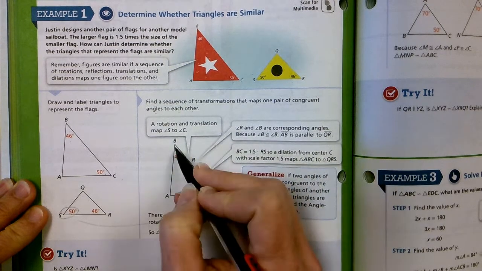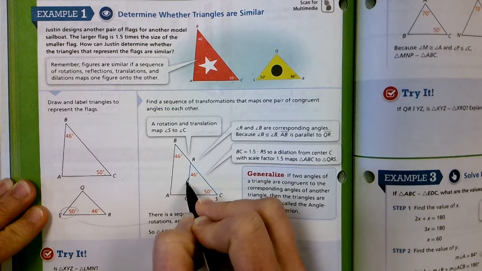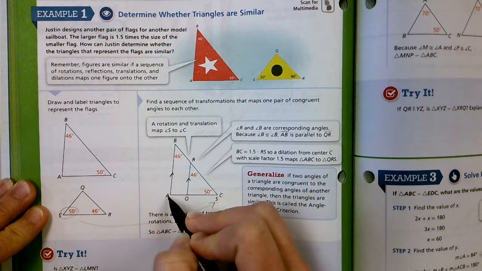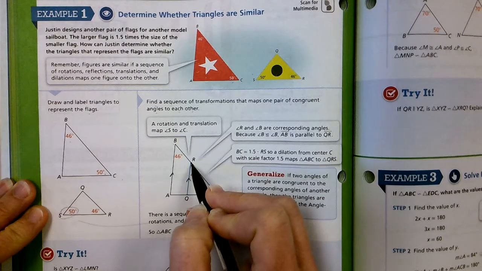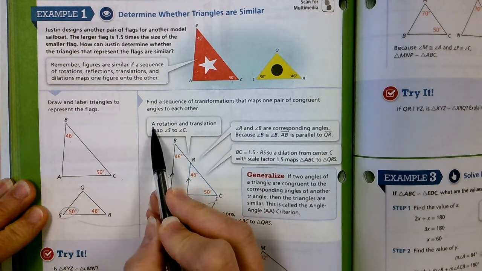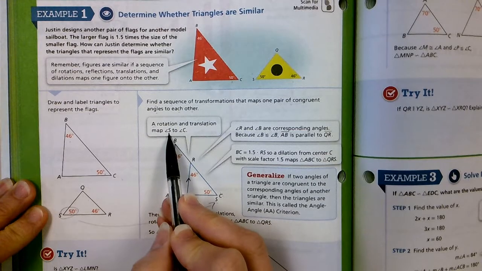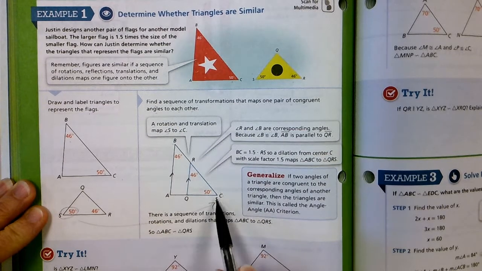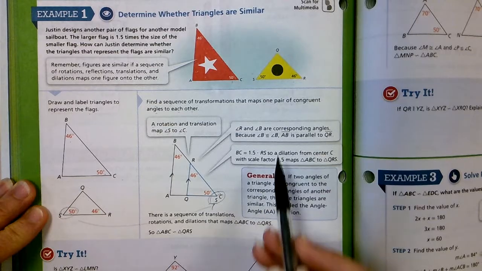What that does is that creates parallel lines, AB is parallel to QR. Okay? So it says a rotation and translation would map angle S onto angle C. That's what they did here.